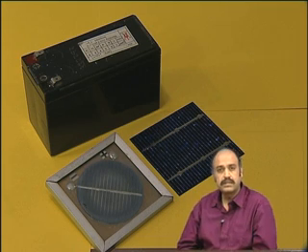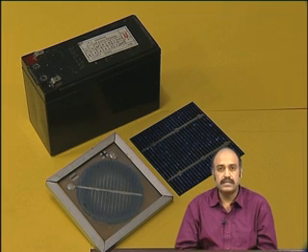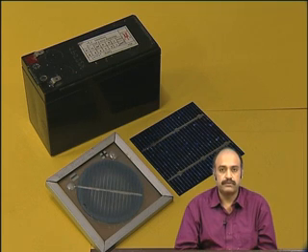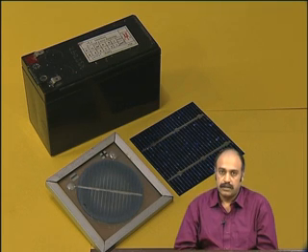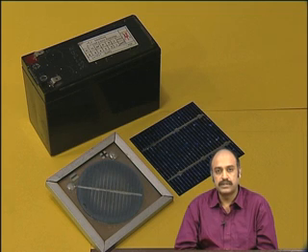These two sources are DC voltage sources, DC voltage and current sources in the case of solar cell, a DC voltage source in the case of the battery. In the next class, we will see the characteristics of the AC source, one of the most important sources, which is the wall outlet, which is the 230 volt mains.